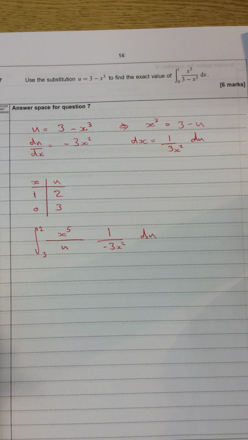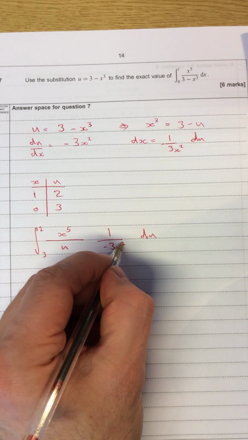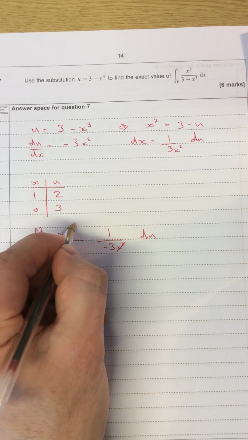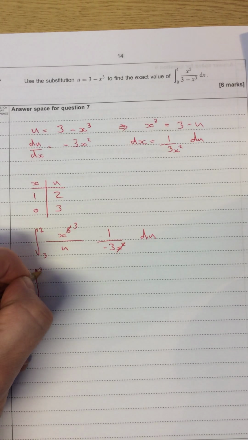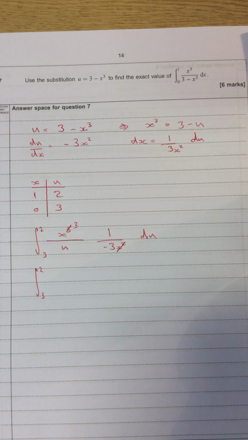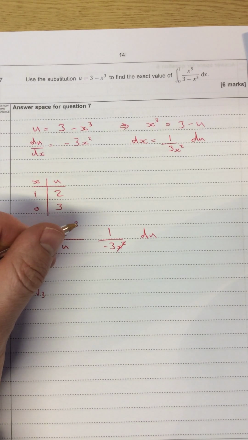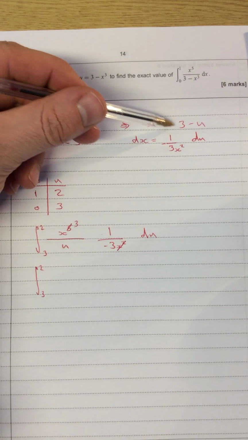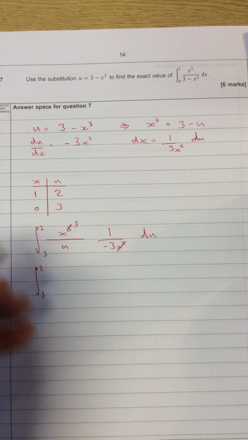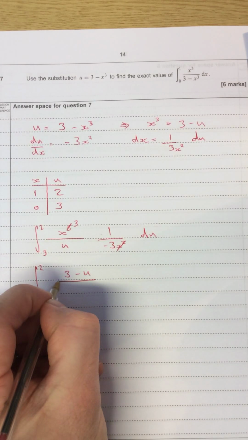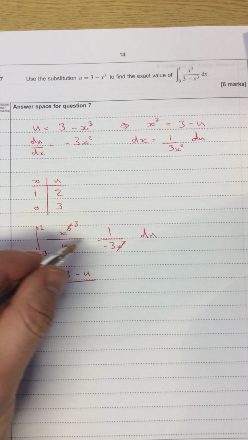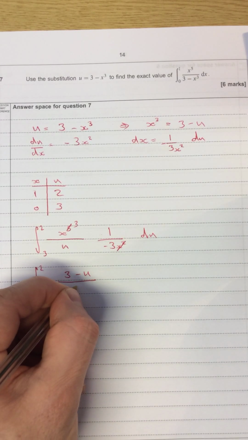Okay, so now I'm going to try and simplify all this a little bit. This x squared will cancel down with that, and the 3 stays. So we're left with limits 2, 3. We're left with x cubed up here, and bear in mind x cubed was 3 minus u, so we can leave that as 3 minus u on the top, and then on the bottom we have u times negative 3, negative 3u.